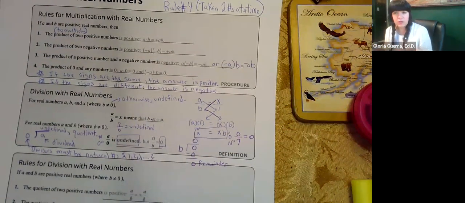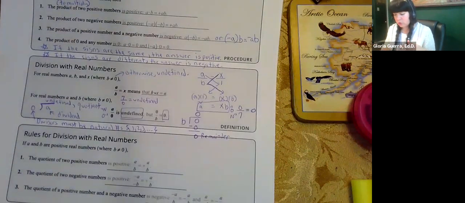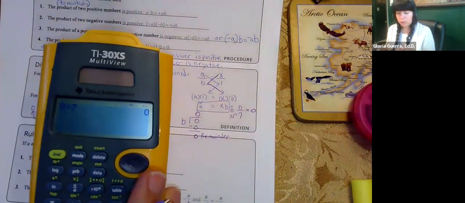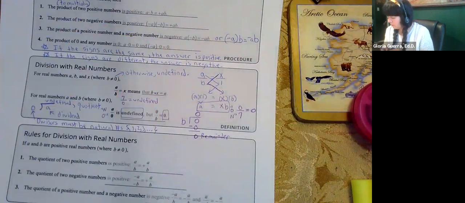But you are allowed to use calculators in the classroom, so as long as you know how to type it in correctly, you can also get the answer correctly with that. Okay. All right.